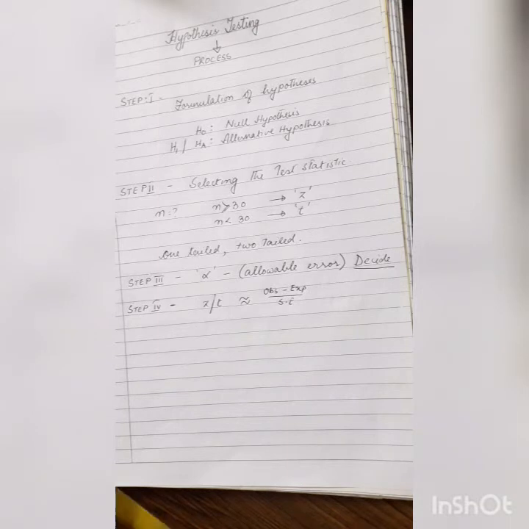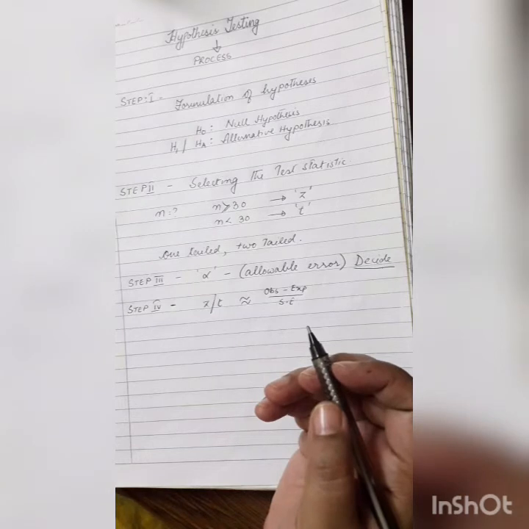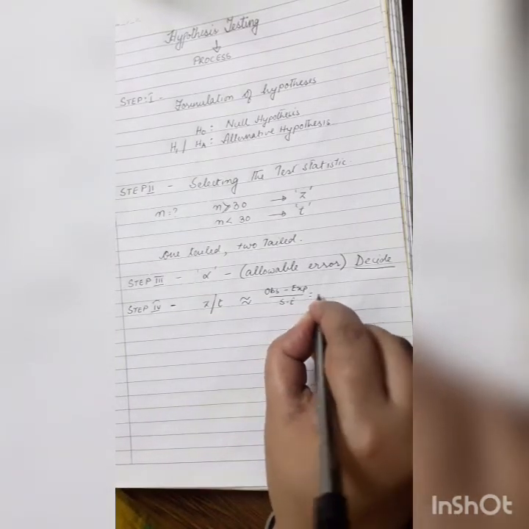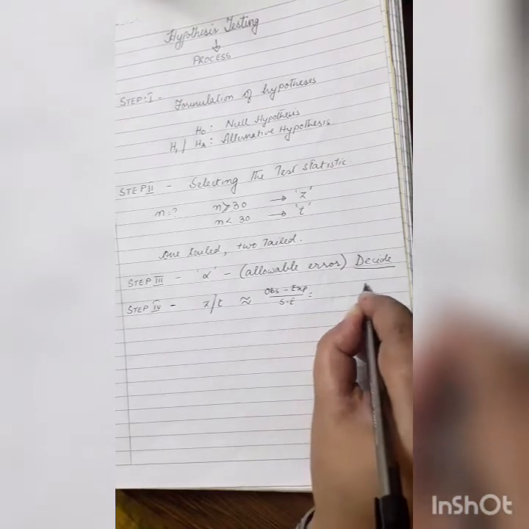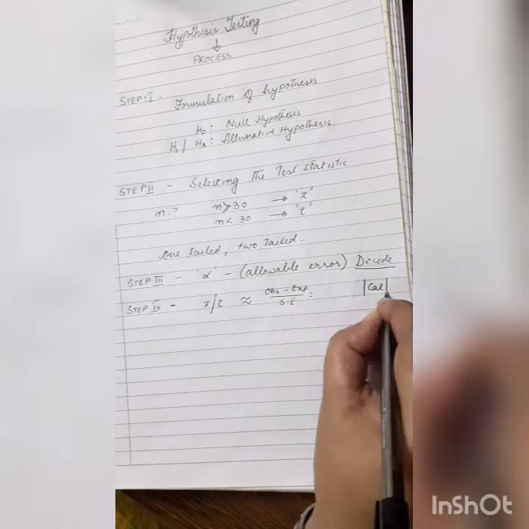So Z or T, it is always observed minus expected by the standard error. That will give you a value which we term the calculated value or the computed value.